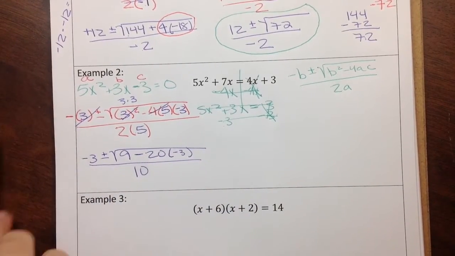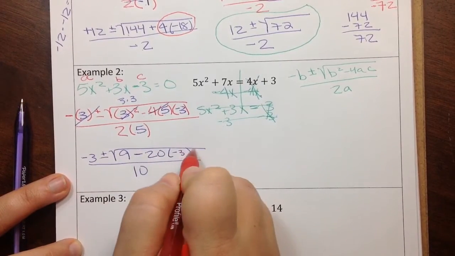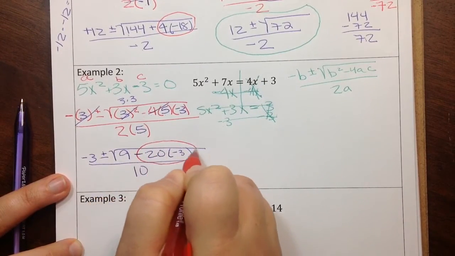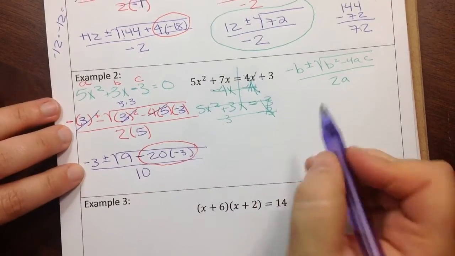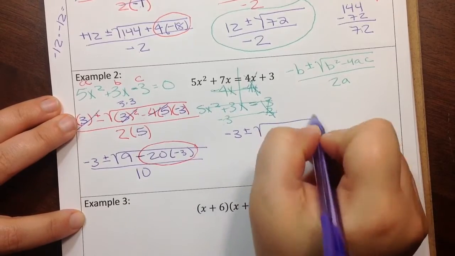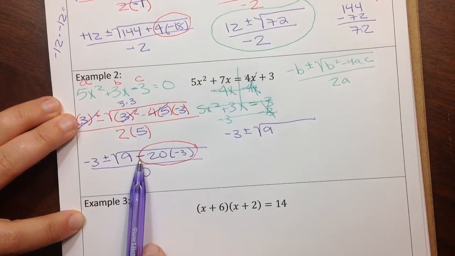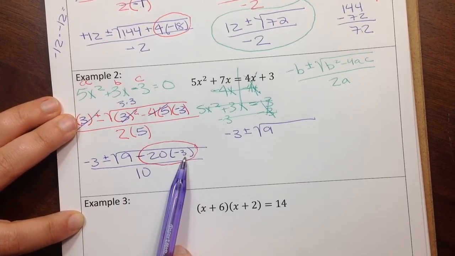So now I'm going to keep going because I'm not finished. Again, I'm not going to subtract first because I have to follow order of operations. Parentheses mean to multiply. So negative 3 stays the same, plus or minus stays the same, square root stays the same, 9 stays the same. I have negative 20 times negative 3.